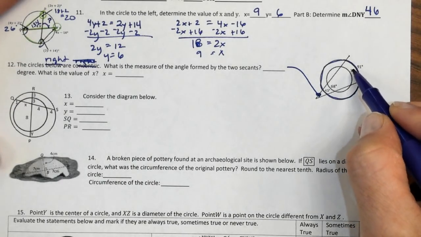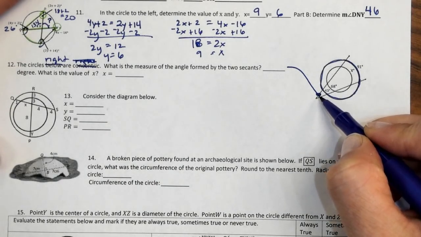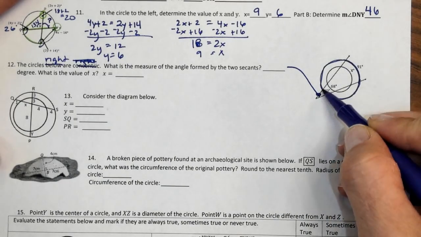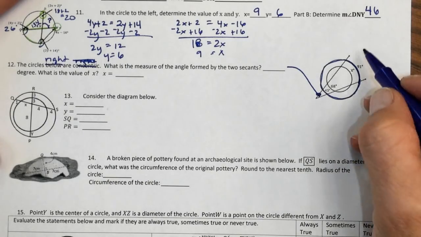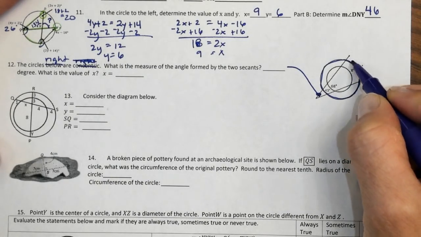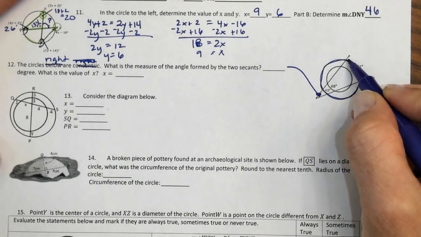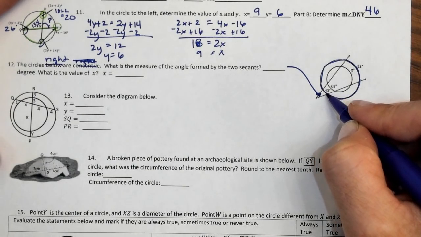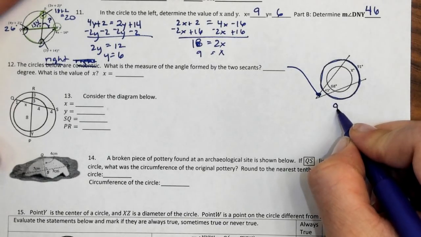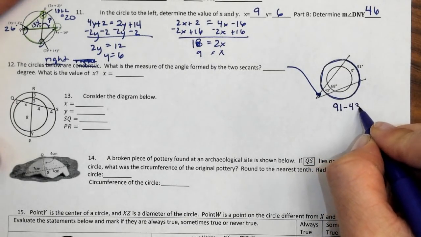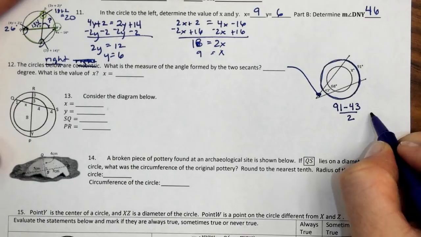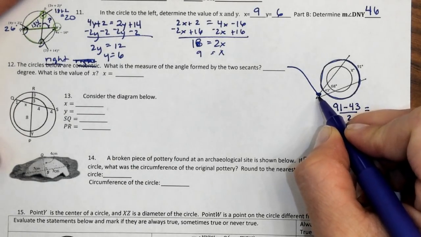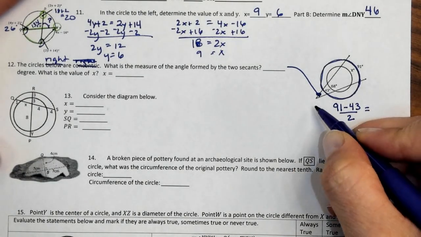The way to calculate the angle formed by these two secants, this one and this one, is by taking the measure of one of the arcs and subtracting the measure of the other arc, and then dividing by 2. So it's 91 minus 43 divided by 2, and that equals the measure of the angle.